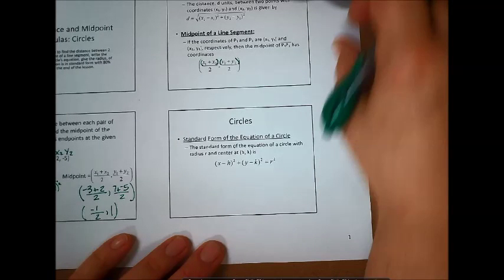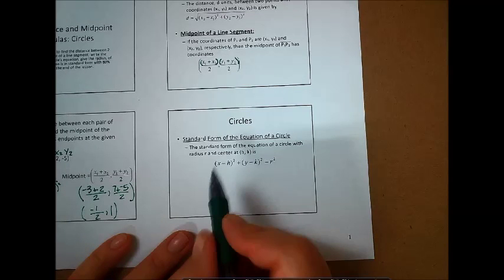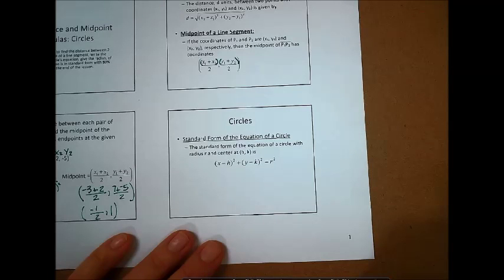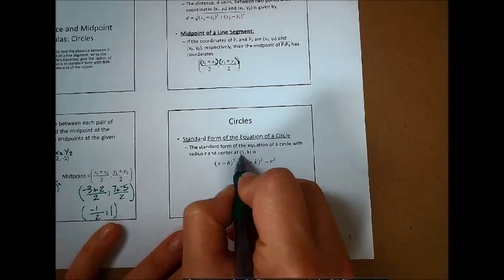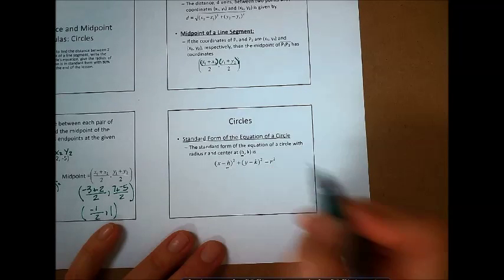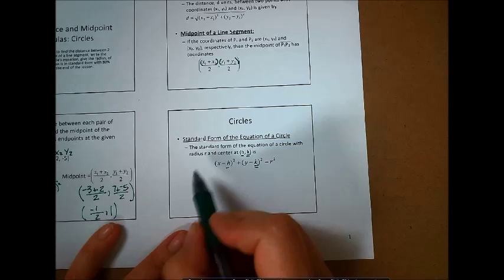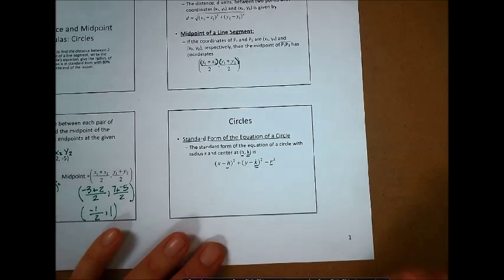Our final point in this section is circles. The standard form is (x minus h) squared plus (y minus k) squared equals r squared. And here's where the happy news is. You don't need a calculator. We're just going to be sticking h in here and k right here. (h, k) is the center, and your radius r goes here. And you just fill it in and simplify.